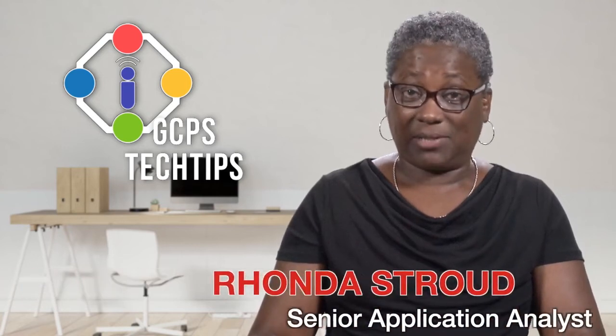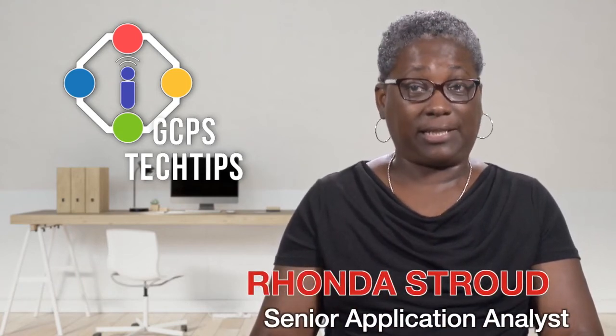On today's episode of GCPS Tech Tips, we are continuing our dive into the accessibility features on your Chromebook. Let's look at the features that make using your cursor easier to use. These features include making your cursor large and/or highlighted along with automatic clicks.